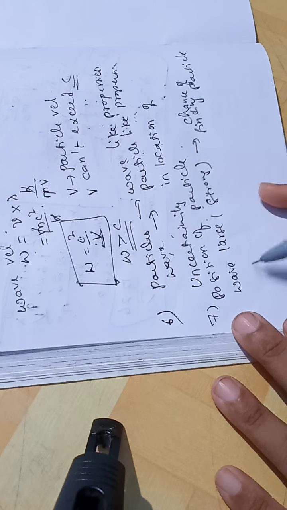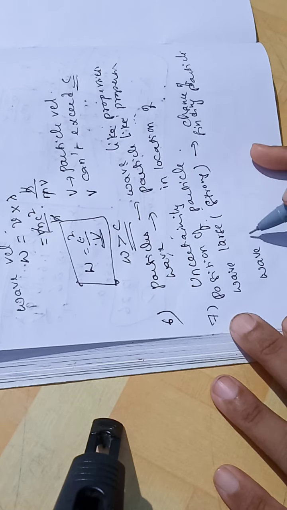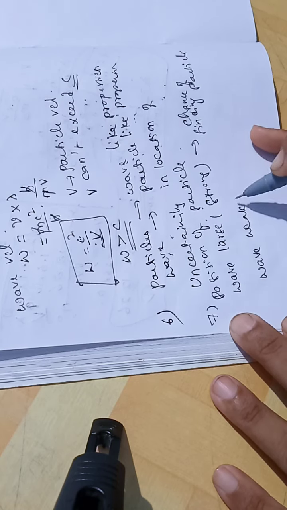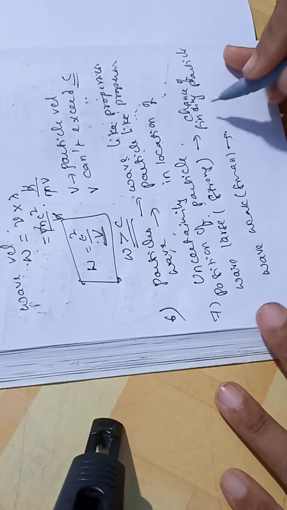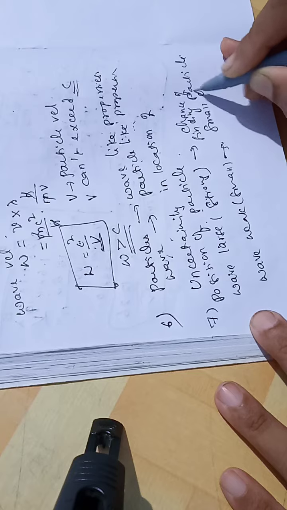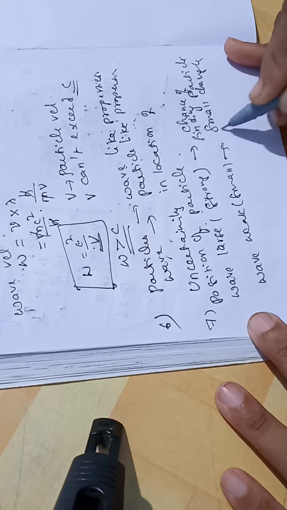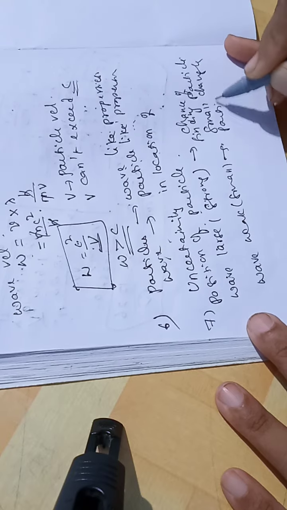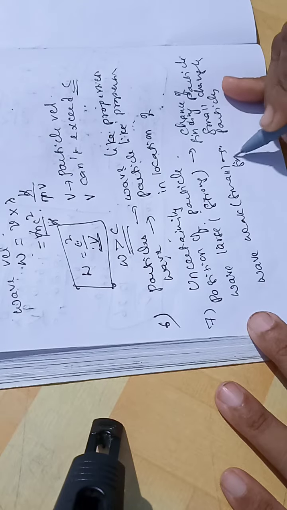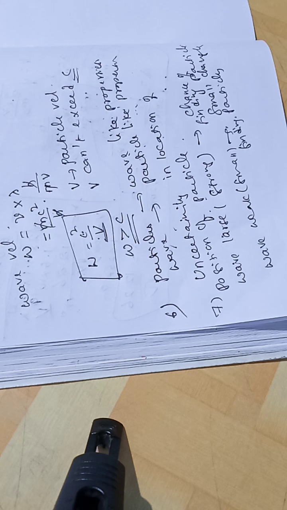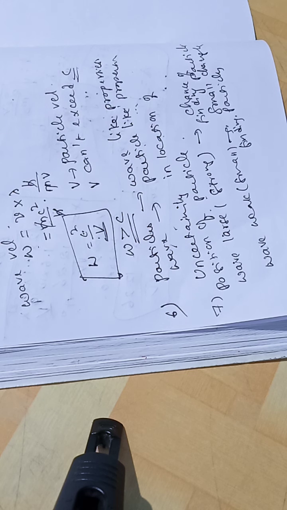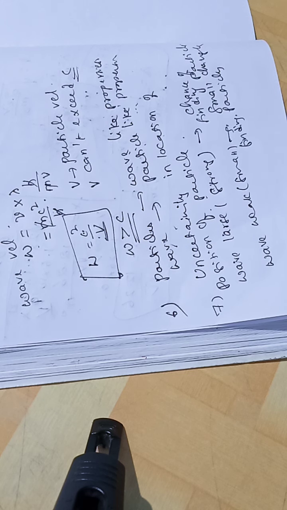If the wave is weak or small, there are very small chances of finding the particle. So these are the seven properties of matter waves.